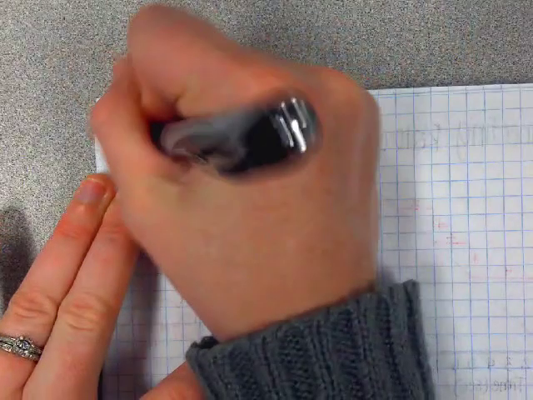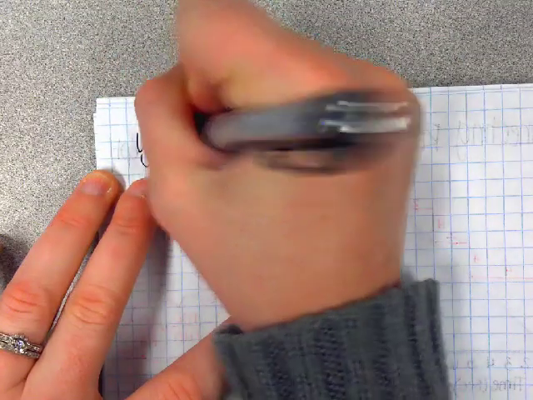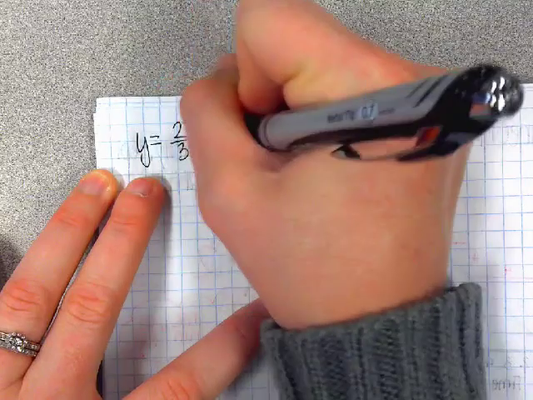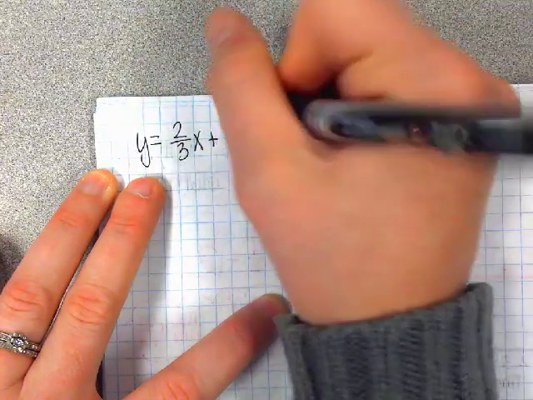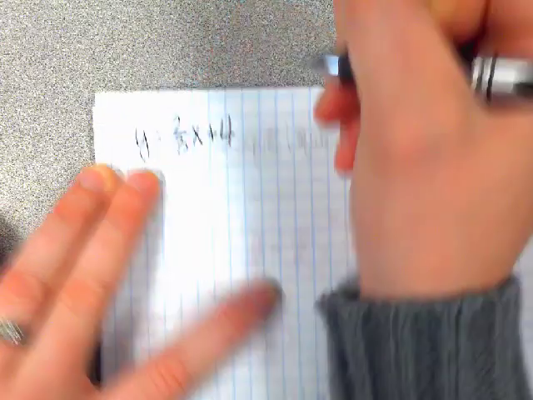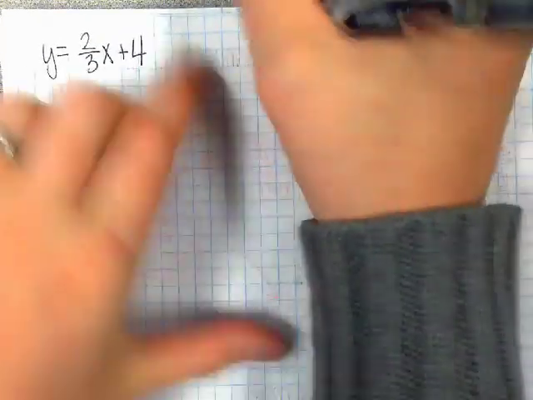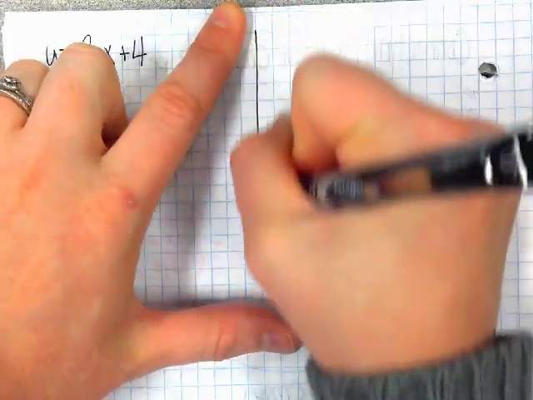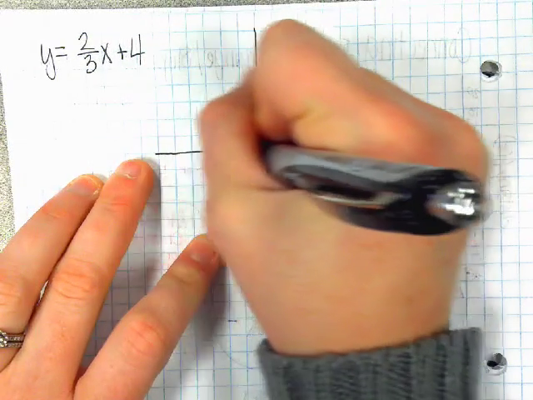You don't necessarily have to, but I just want to show you fractions because they always mess with people. So if I said graph y equals 2/3 x plus 4. It doesn't really matter what I pick.